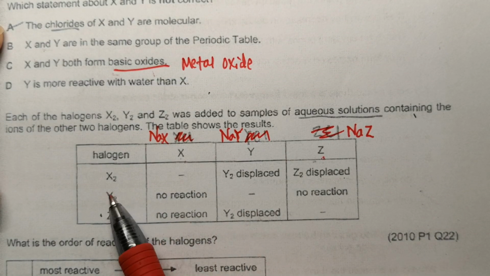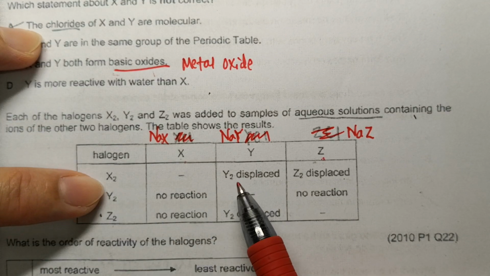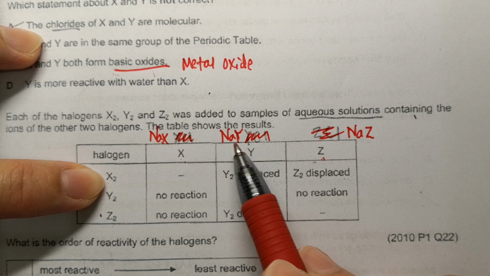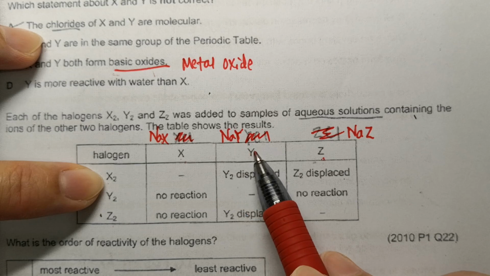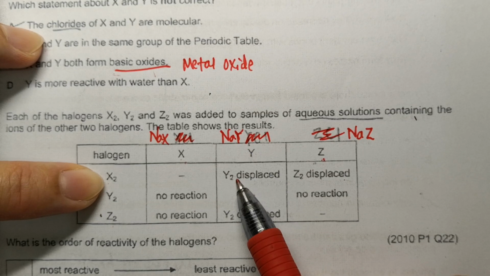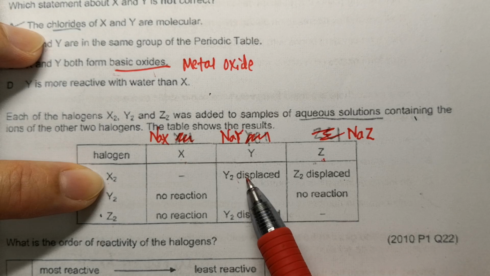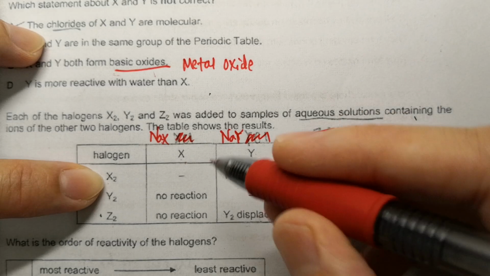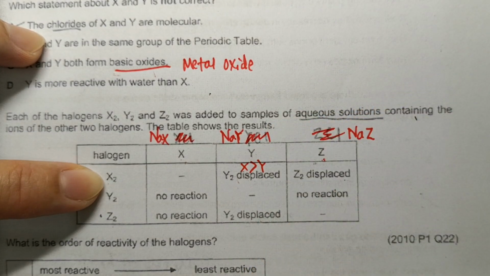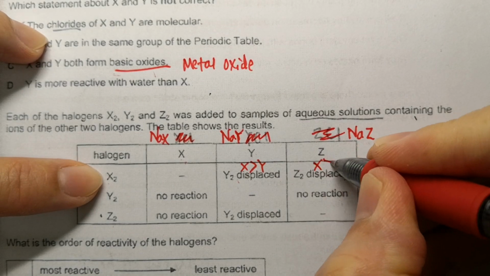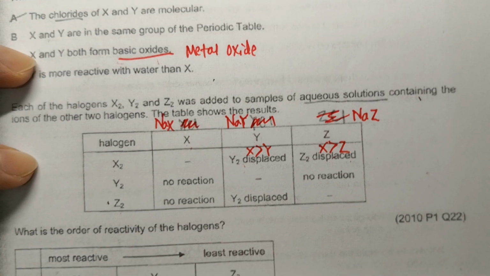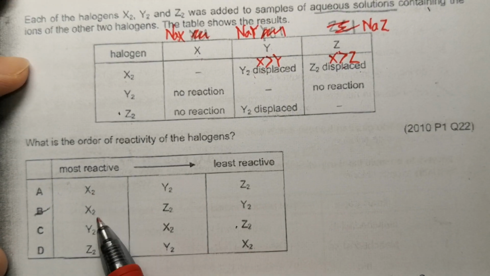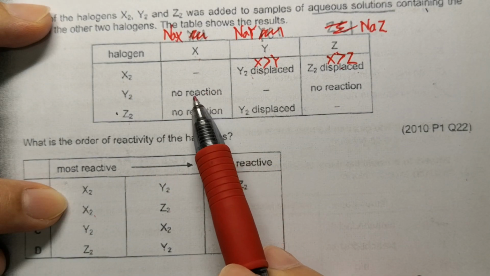If I have X2 added to NaY, the aqueous solution of Y, and you get Y2 displaced, whichever gets displaced is the less reactive. So in this case, we can conclude that X is more reactive than Y. Same thing over here, X is more reactive than Z. So X is the most reactive. That's why if you look at the options, it's either A or B. Then you look further.